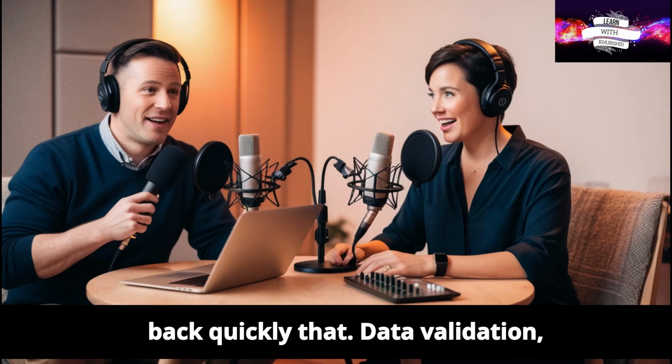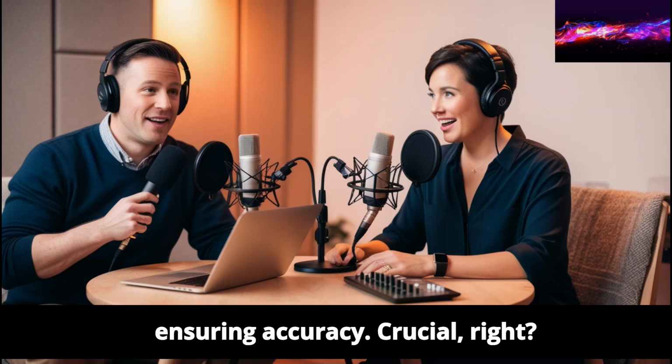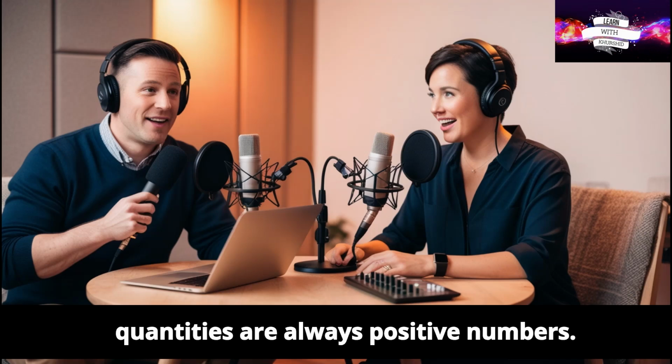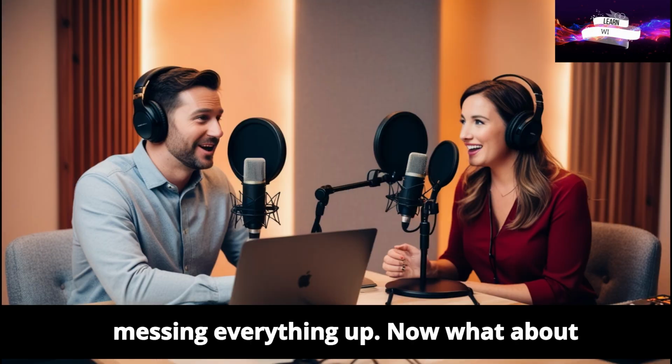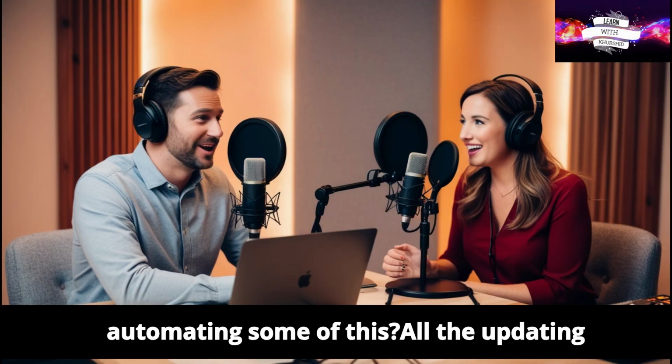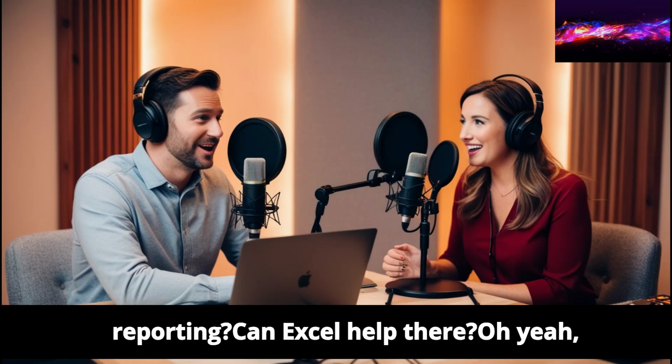And just circling back quickly, that data validation, ensuring accuracy, crucial, right? Absolutely crucial. Right. Ensuring stock quantities are always positive numbers. It's your first defense against bad data messing everything up. Now, what about automating some of this? All the updating, reporting, can Excel help there?